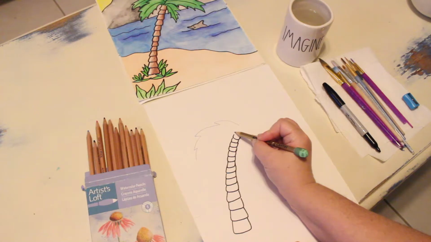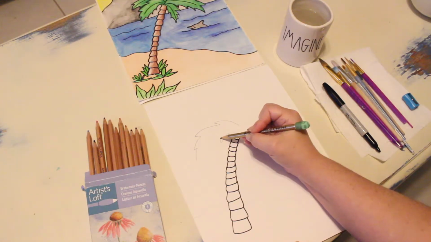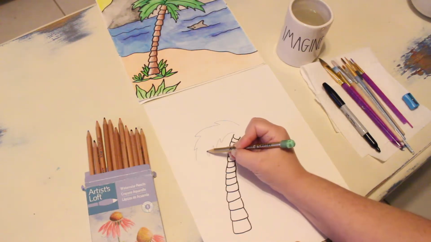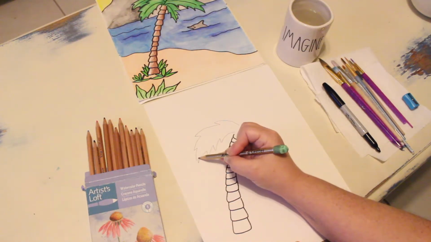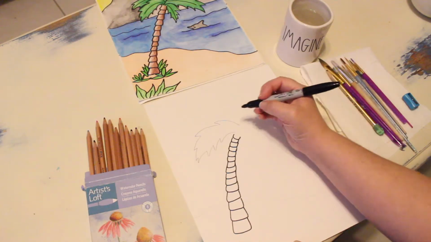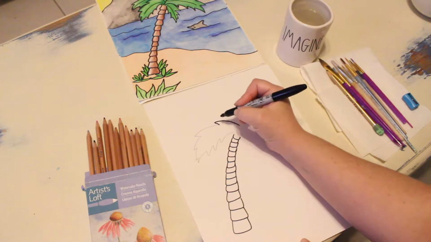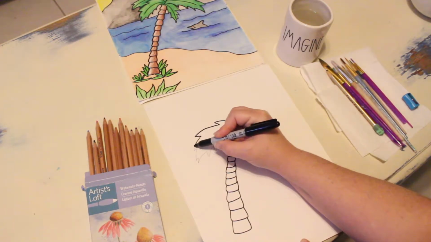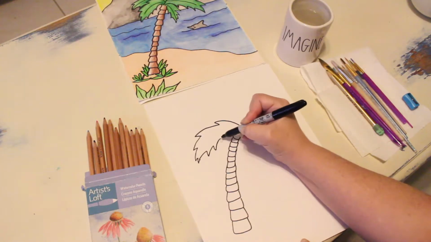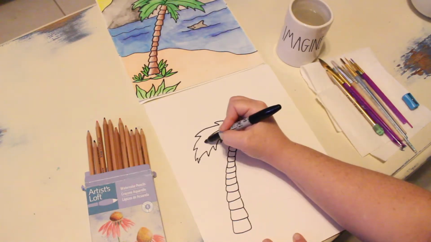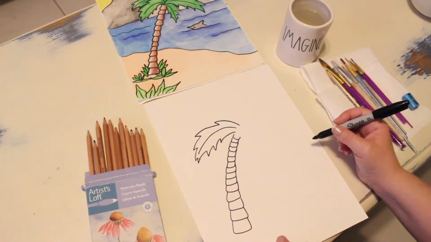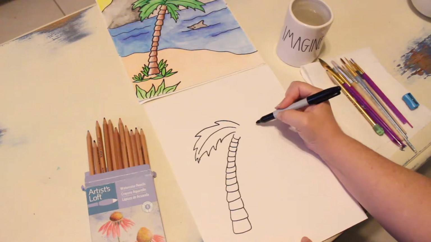And now on this side, we're going to make a line, come back in, just like that. You want to make the curved line that goes in the middle to show both sides of the palm tree leaf.